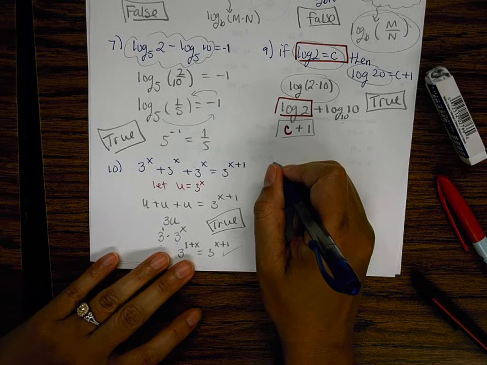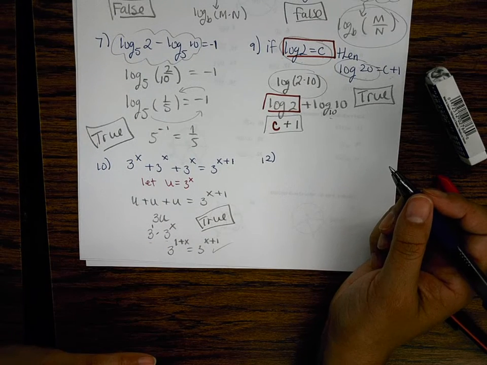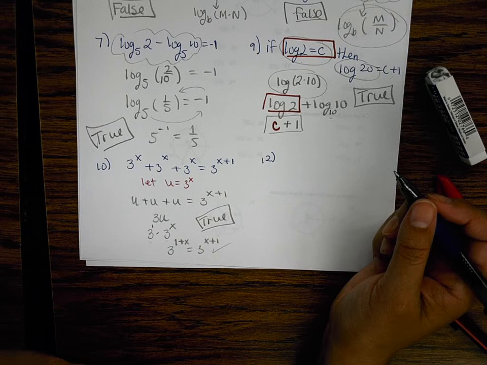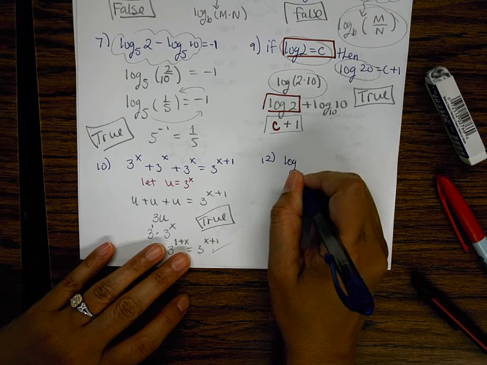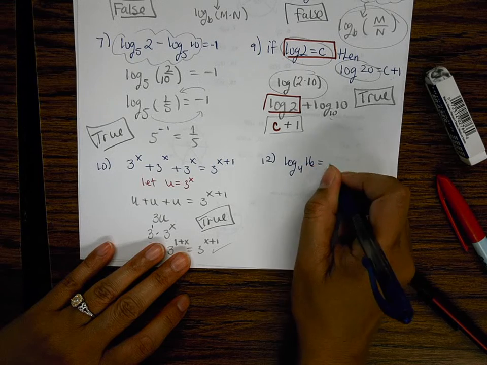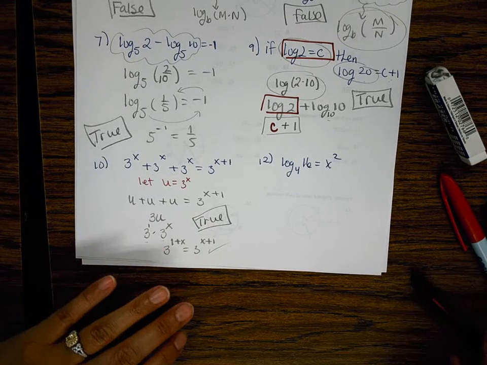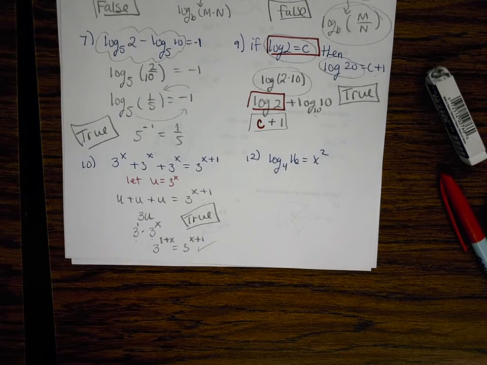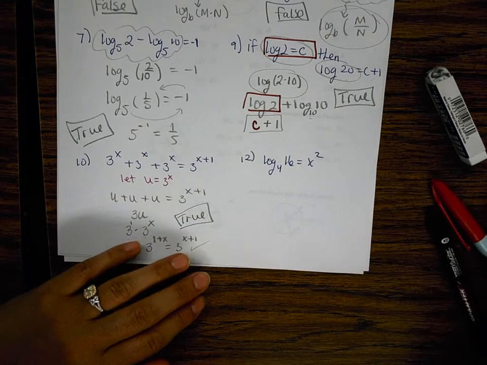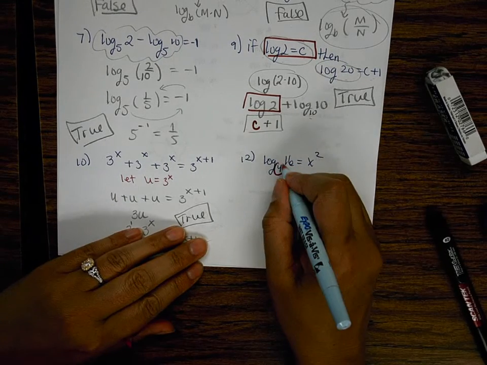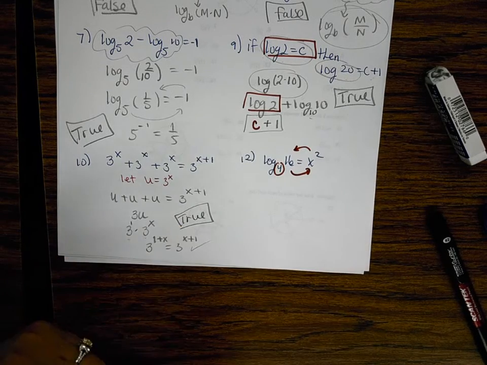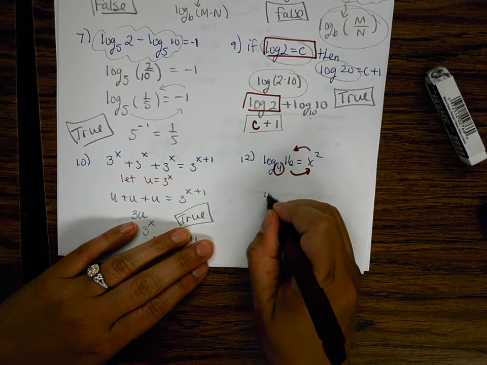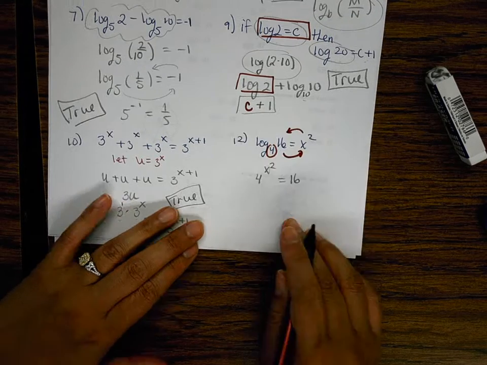All right, number 12, follow directions to find the requested information. If log base 4 of 16 equals x squared, then solve for x. So solving for x is what we're doing. Now I have a log and I want to get rid of it. It's either drop the log or wrap around. Both drop the log and wrap around will get rid of a log. In this case, it is a wraparound because there's not a log on the other side. So we have 4 raised to the x squared equals 16.